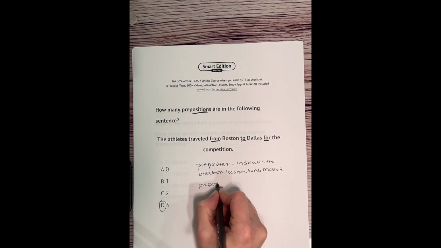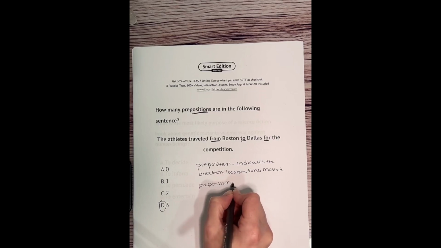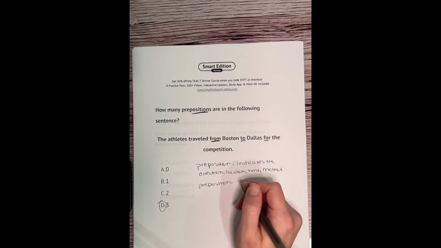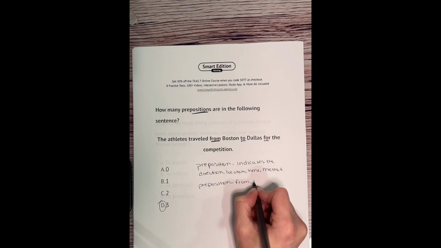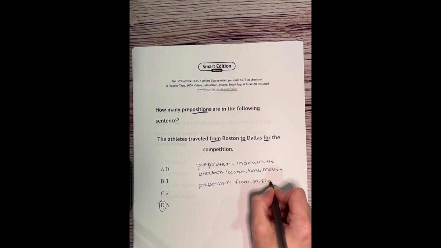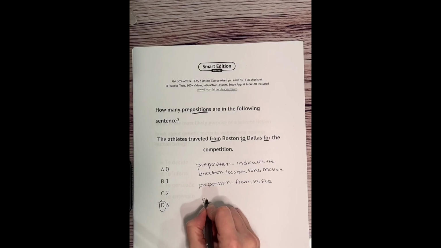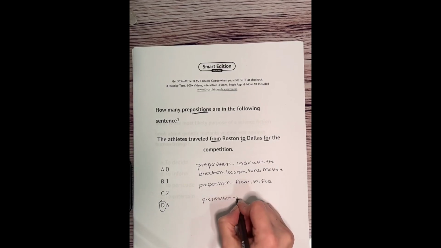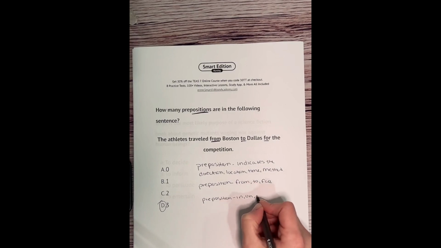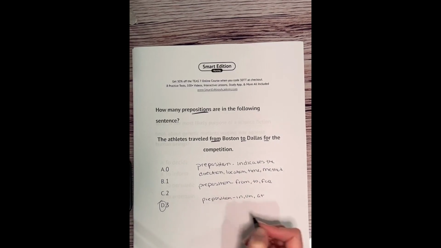The prepositions in this sentence are from, to, and for. But other common prepositions that you might find are things like in, on, at, okay?